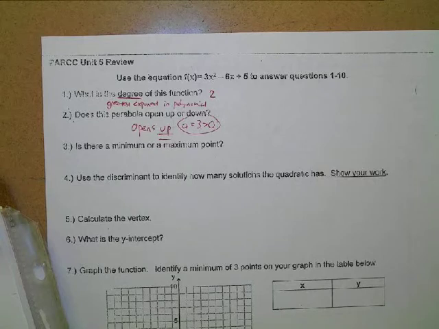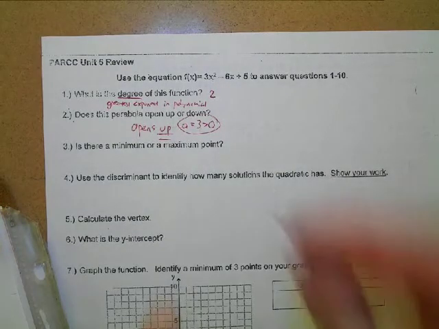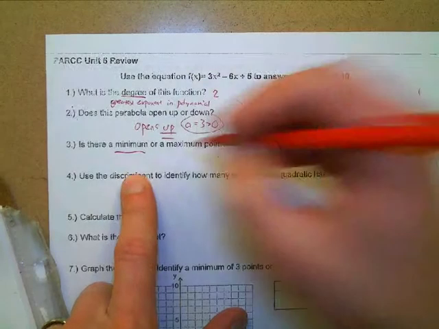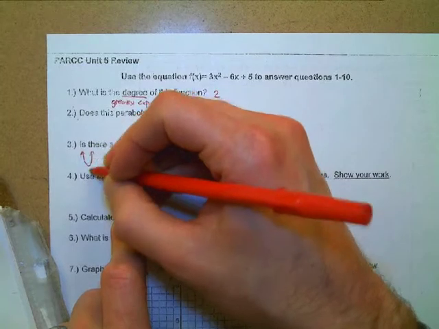Okay, it's going to, right, because we're opening up. Exactly right. Yep. Oh, sorry, John. Again, keep bumping you. Okay, so yeah, minimum point. Our graph looks like this, right? And so that is a minimum point.